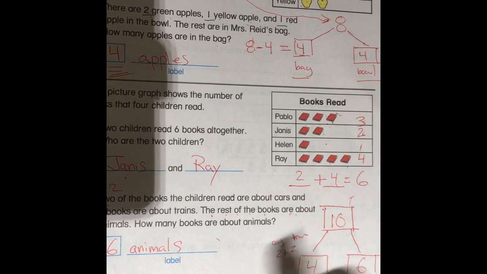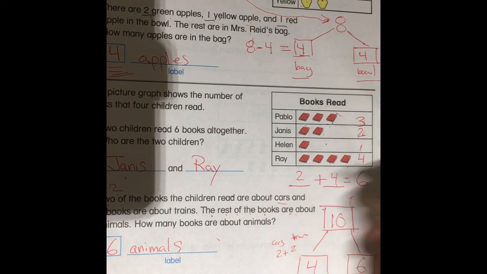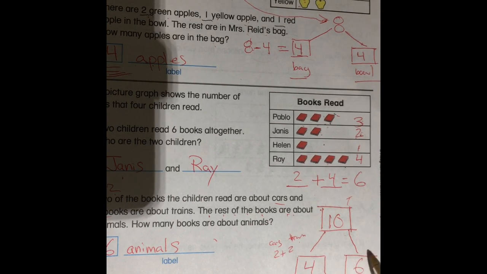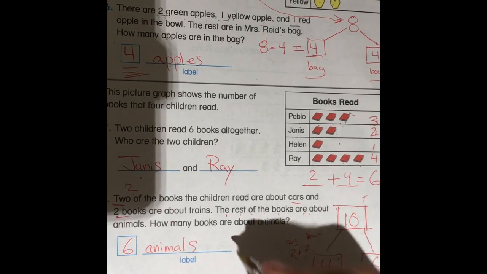And then the other information I have in this problem is that 2 of the books are about cars, 2 are about trains. So the 2 parts are cars and trains, and animals. So if I put the cars and trains together, that is going to be 2 and 2 is 4. If I take this part away from my total, 10 minus 4, I'm going to get animal books, which is going to be 6. And that's it for today.